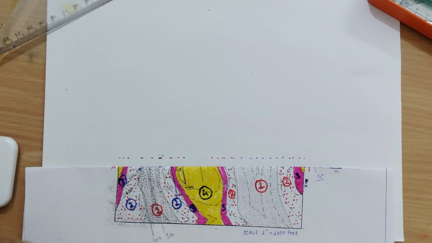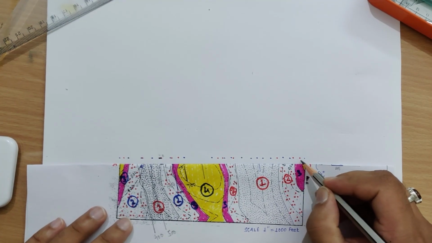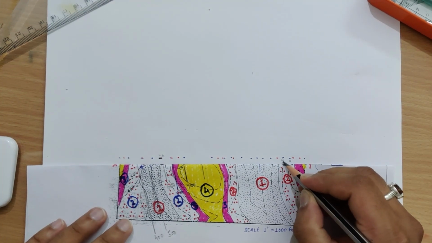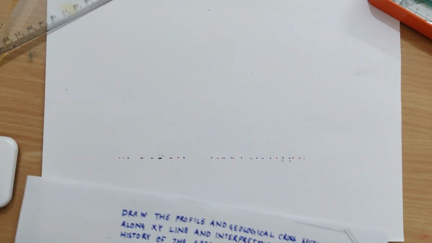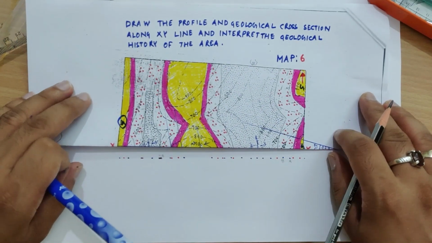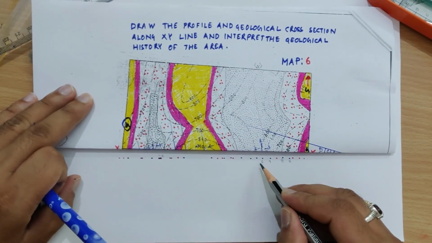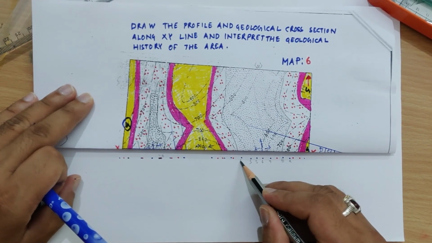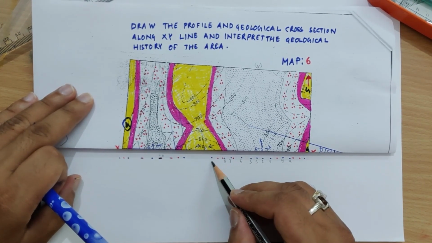Now we will have to mark the values of these contours. So this one is 900, this one is 800, this one we'll have to see. This is 700, this is 600, this is 500, 500 back, then we have 600, and we have 700, we have 800, we have 900.